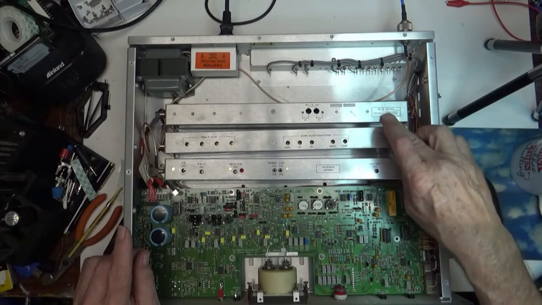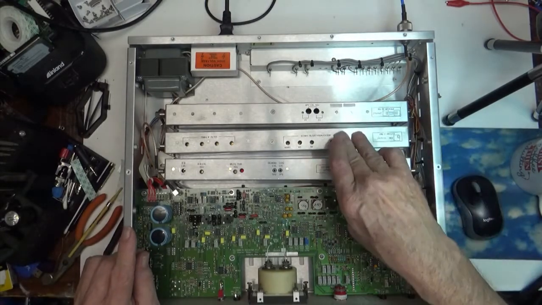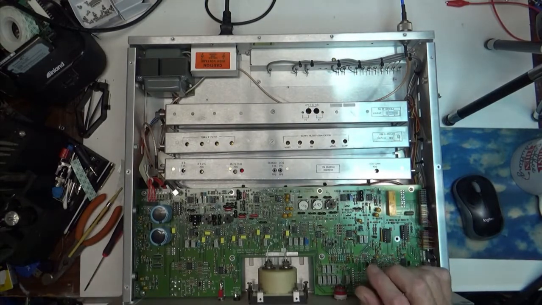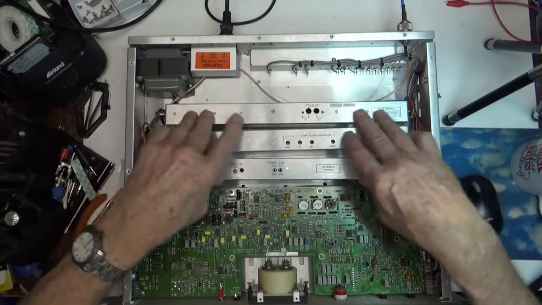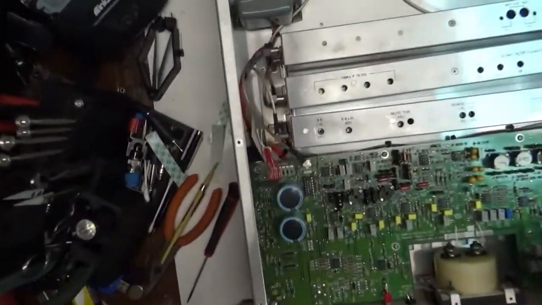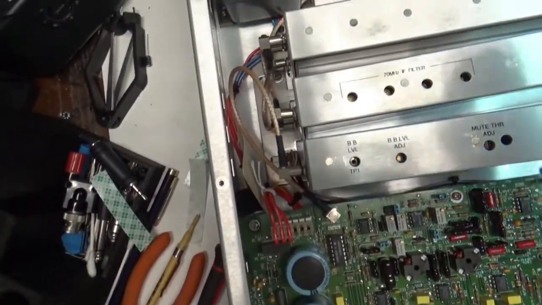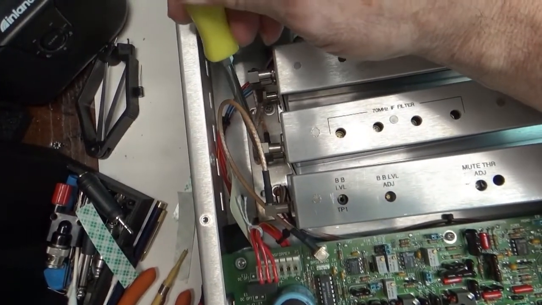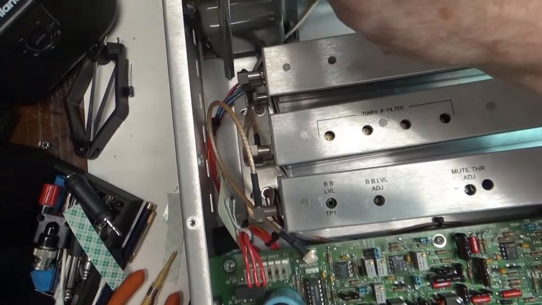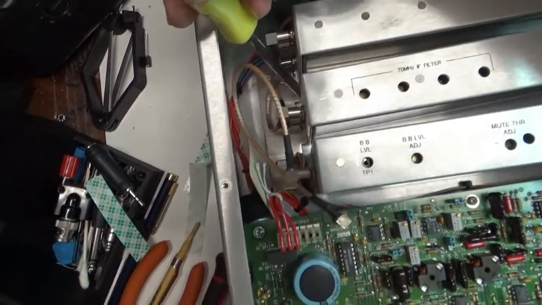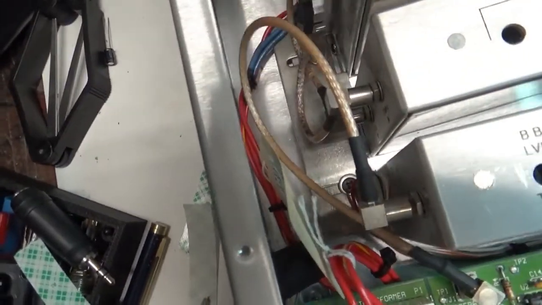What we do is we unscrew them from this goofy thing they got here. Basically, if you look down here, they've got a couple of plates that go across and are screwed down with a couple of screws.